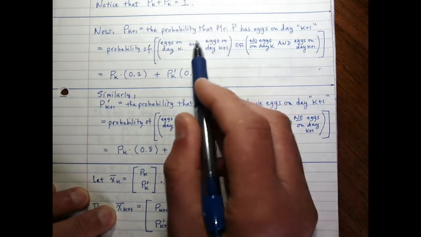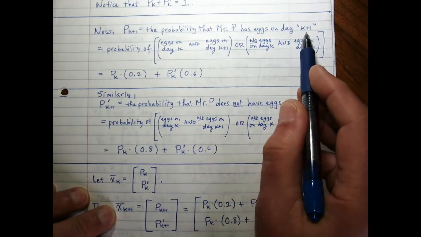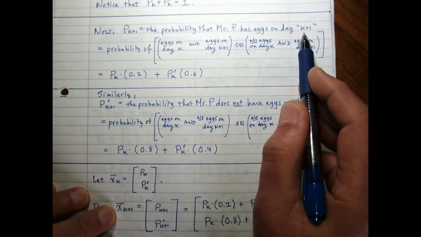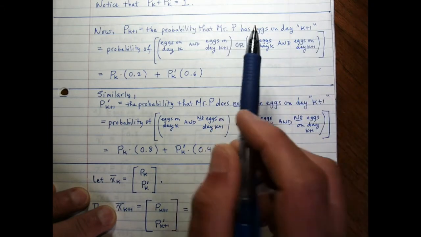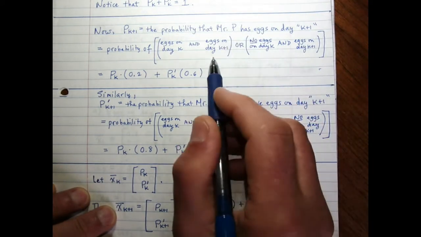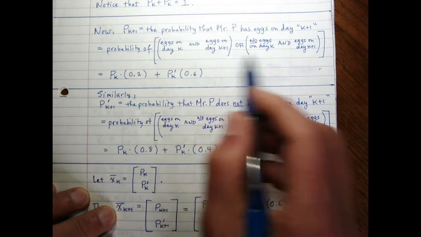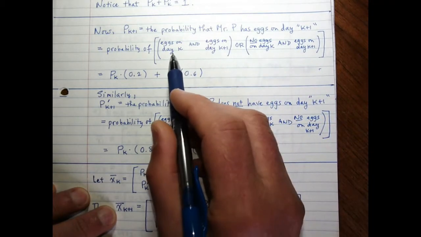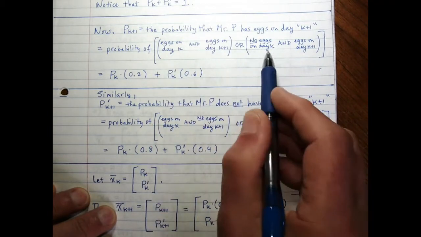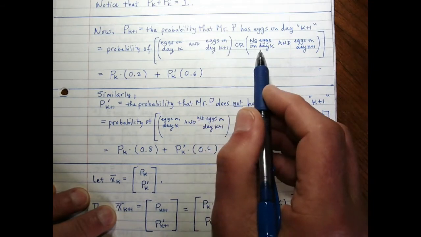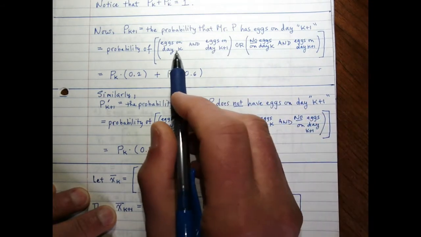So this really breaks down the situation of having eggs on day k plus 1 into two separate, non-overlapping events: either having eggs on day k, or having no eggs on day k.